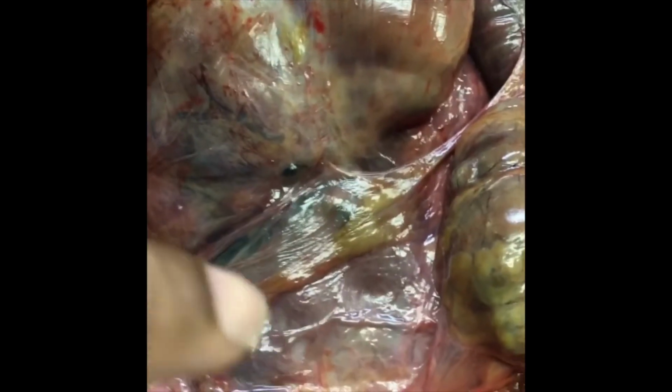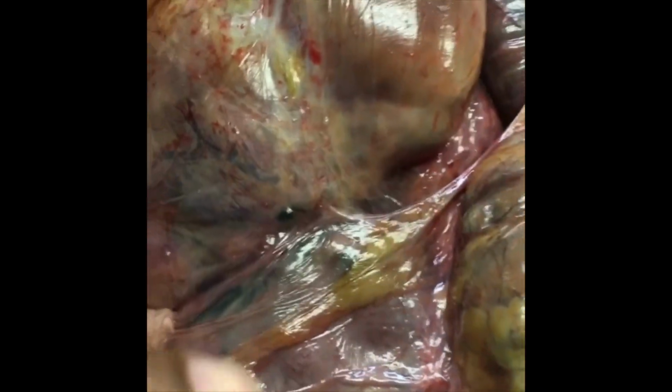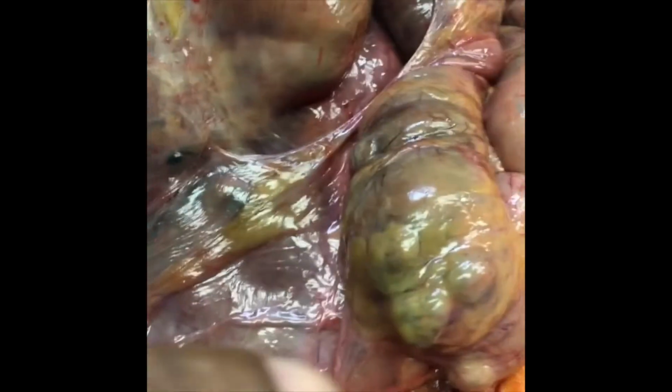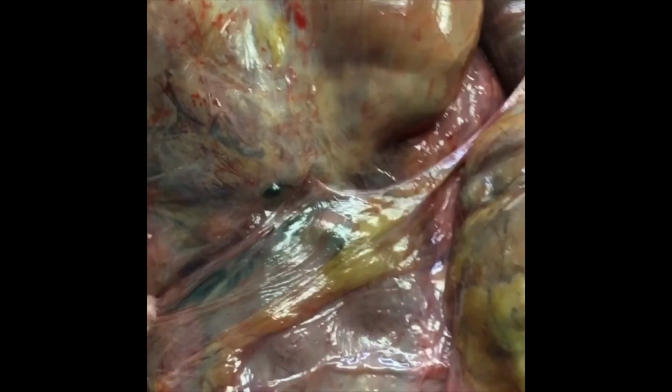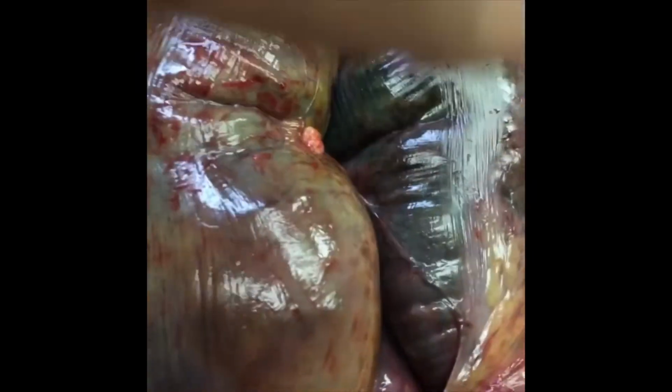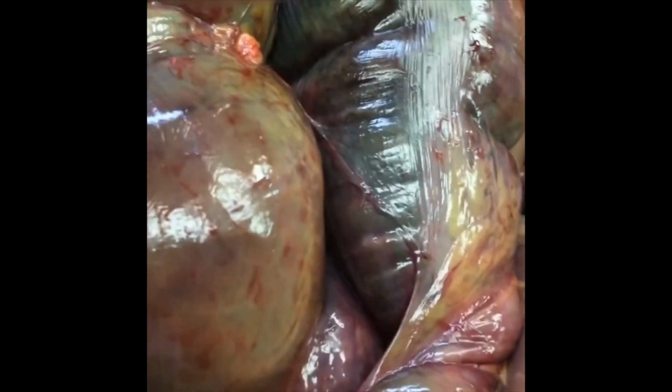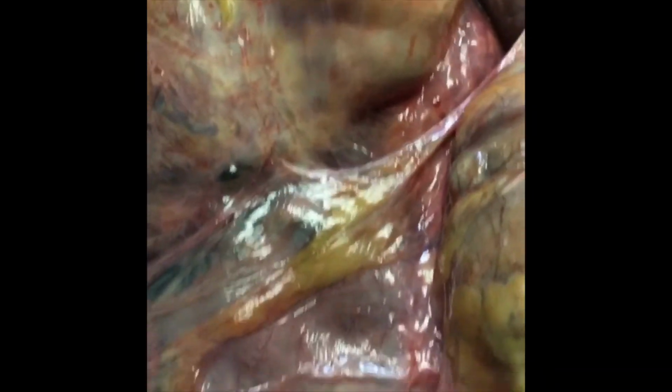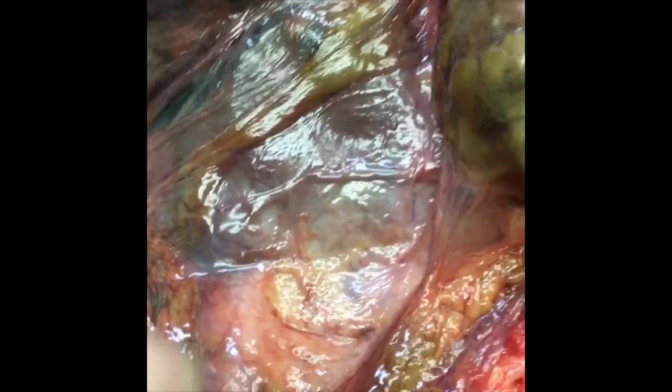On palpation, this area here is very firm and matted. I suspect there's going to be some sort of pelvic tumor here. It may be in the intestine. As I was showing this, it looks like some sort of hemorrhage right here in some part of the transverse colon. But I think there may be some sort of tumor here.